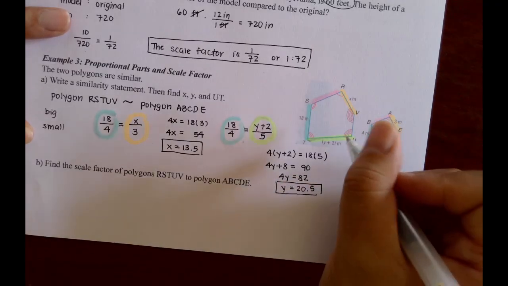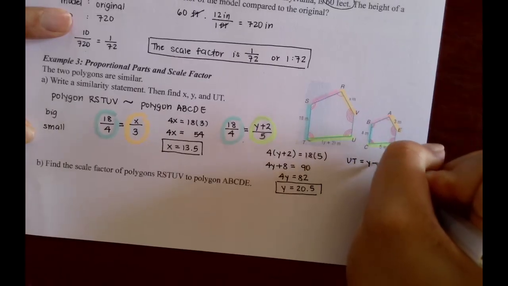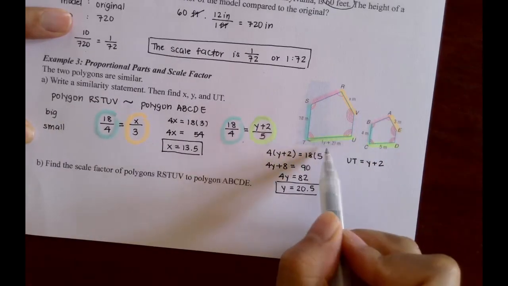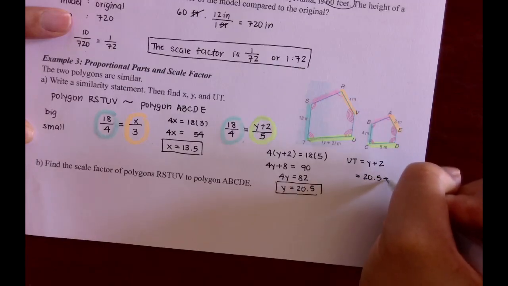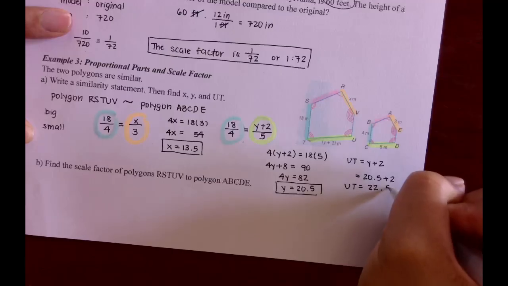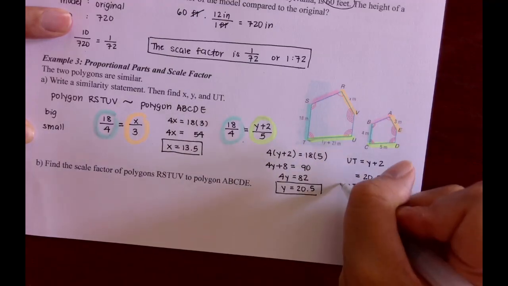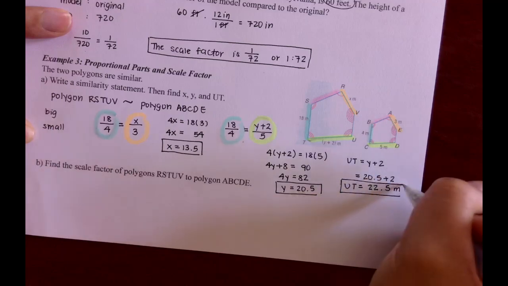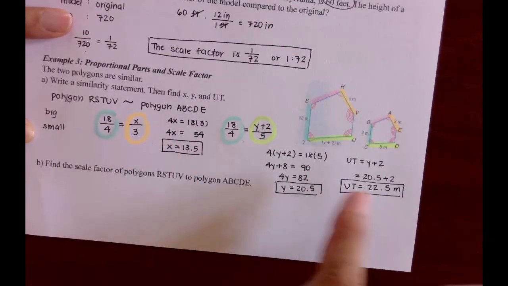And then it asked me to find ut. So ut I know is y plus 2. Here's ut, it's y plus 2. Now that I know that y is 20.5, I can plug that back in. So ut is 22.5, and then the units is meters, so that's meters. There you go. So similarity statement, x, y, and ut.